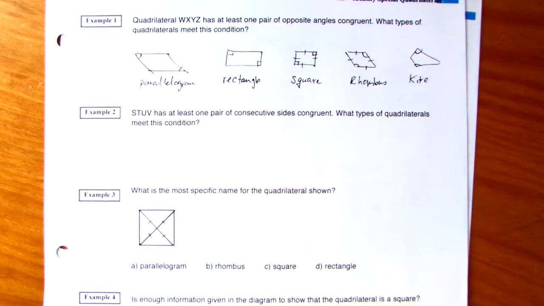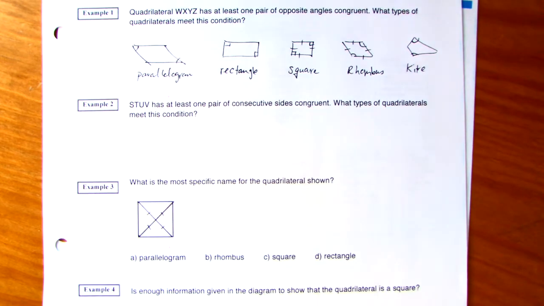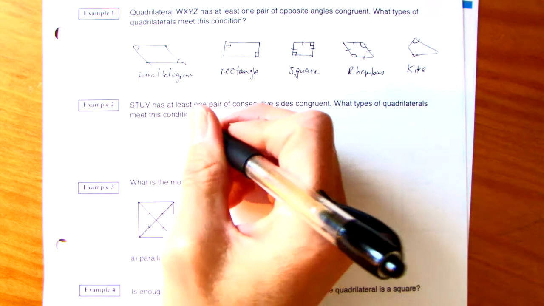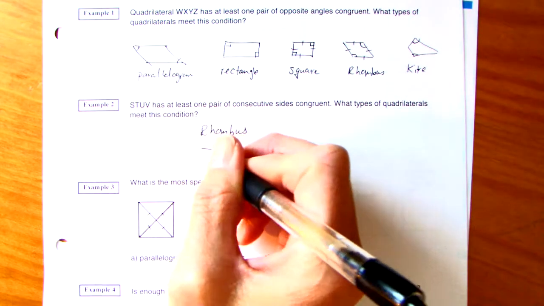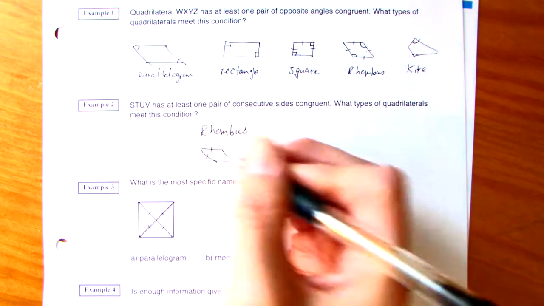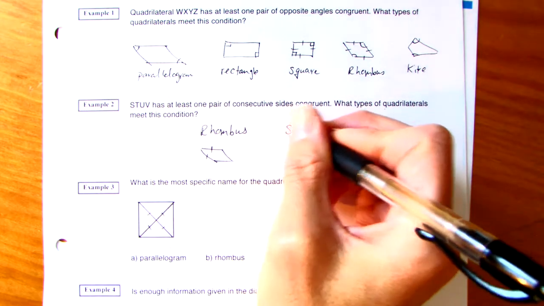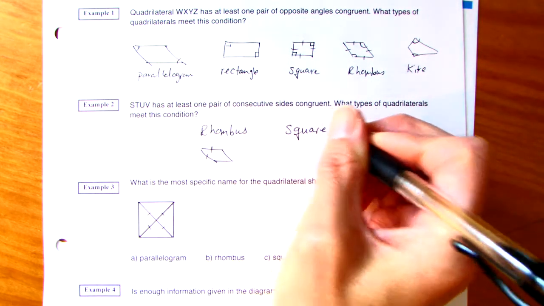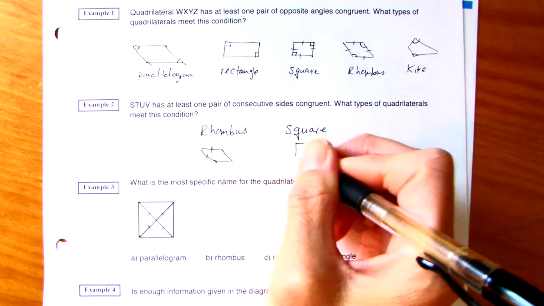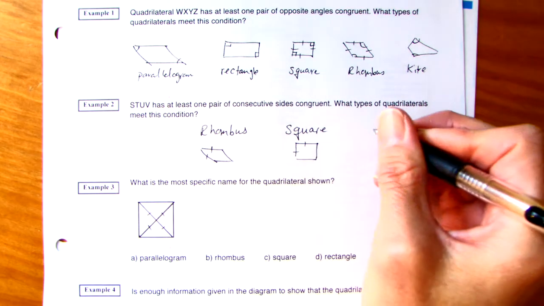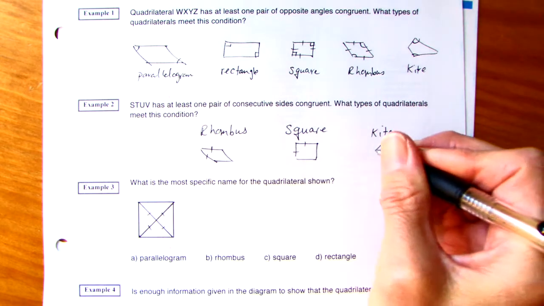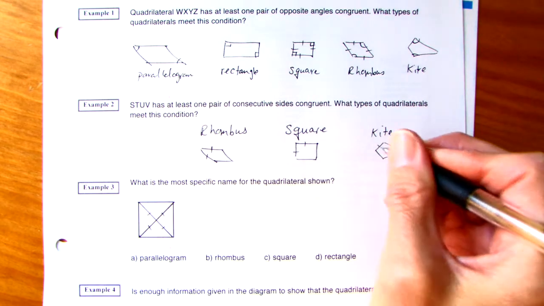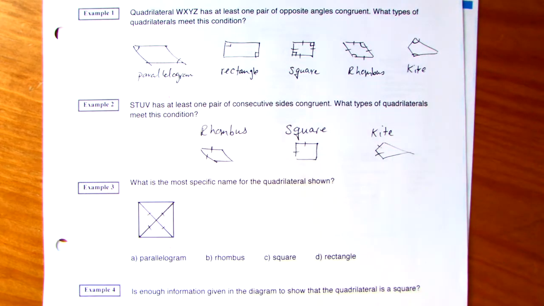Okay, STUV has at least one pair of consecutive sides congruent. What types of quadrilaterals meet this condition? A rhombus. Okay, how about a square? Remember, consecutive means next to. And a kite. So that works for those 3.